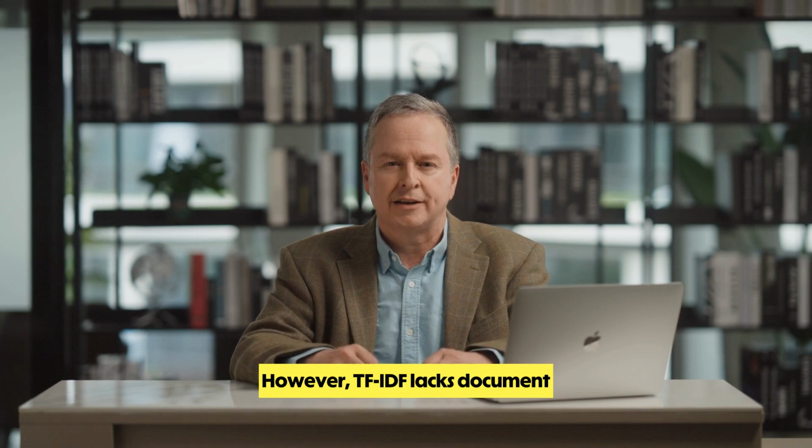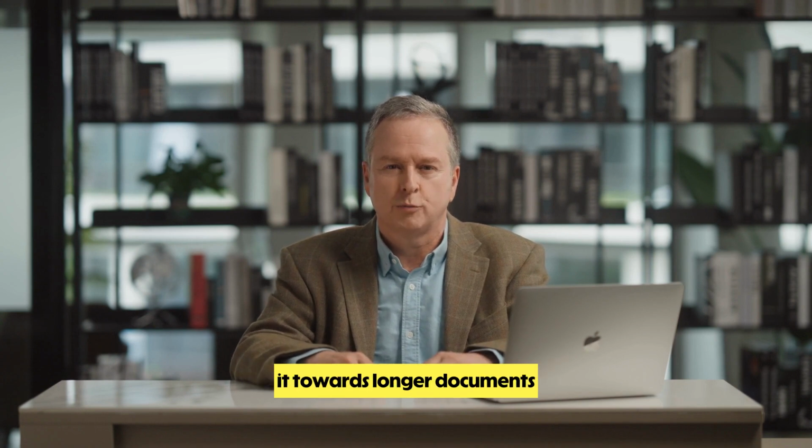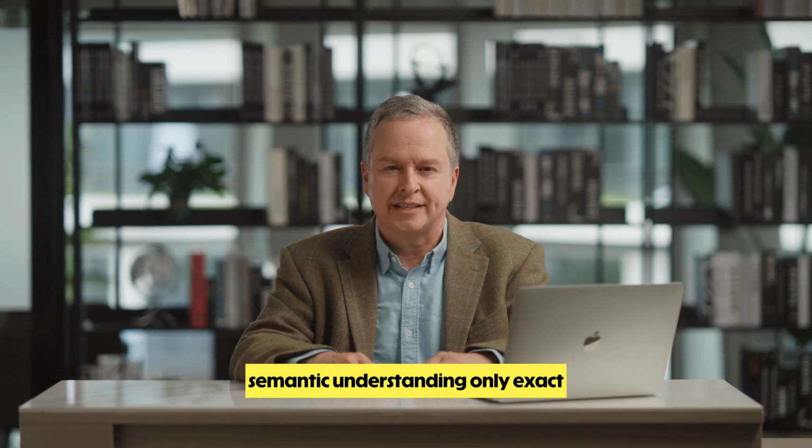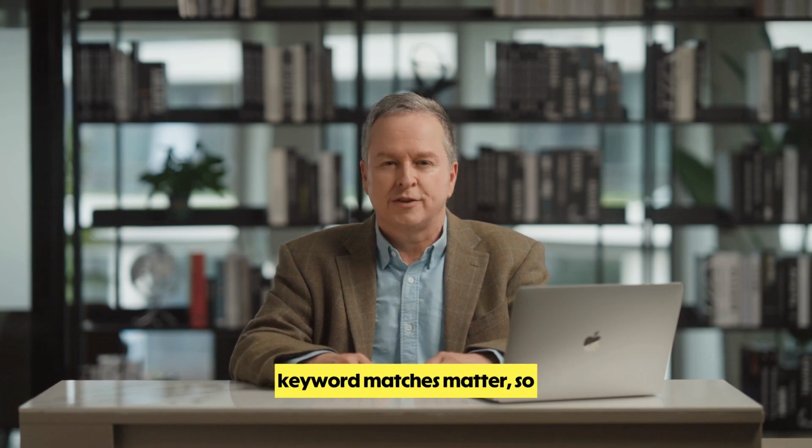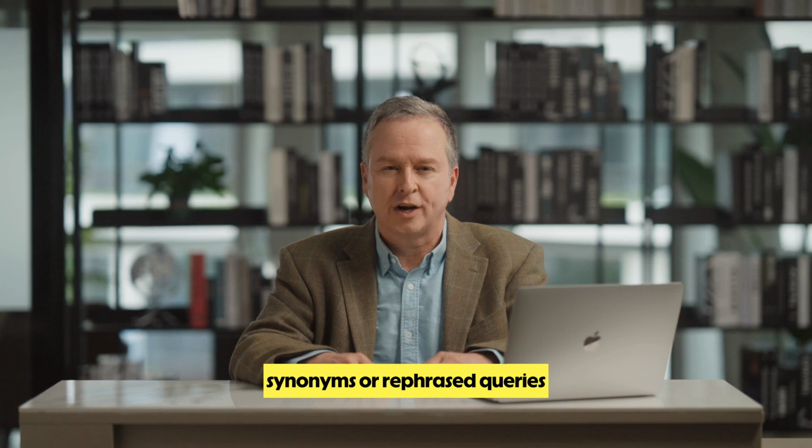However, TF-IDF lacks document length normalization, which biases it towards longer documents because they naturally contain more term occurrences. It also struggles with semantic understanding. Only exact keyword matches matter, so synonyms or rephrased queries are less effective.